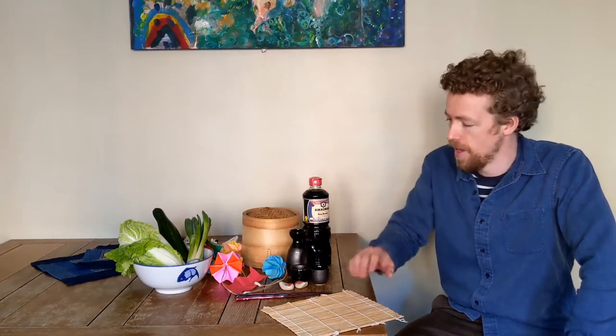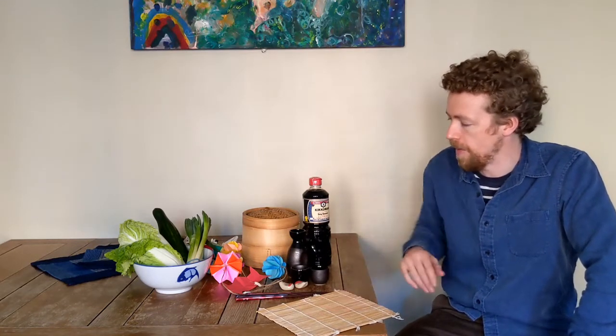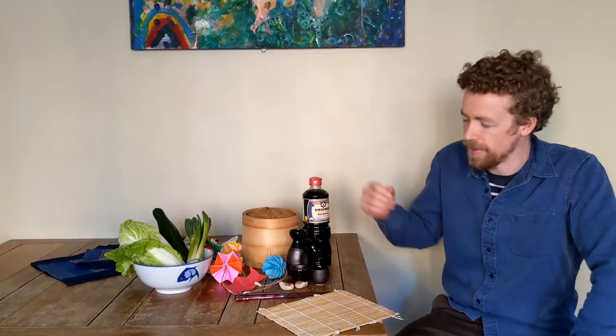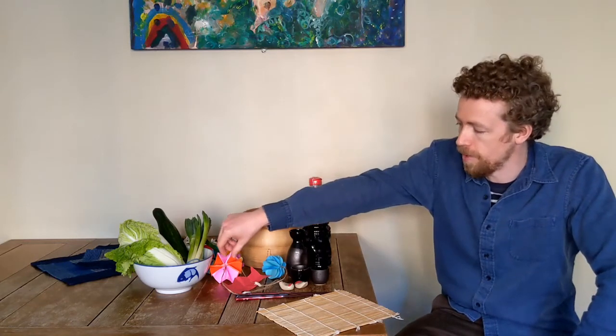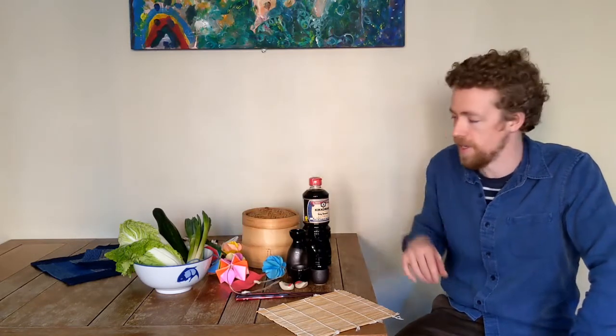The next thing I thought about was colour. So I've got obviously some greens from my vegetables, I've got these kind of browny wood colours from the bamboo mat and steamer. And then to give some brighter colours, just a few hints of brighter colours, I've got some nice coloured origami papers here.